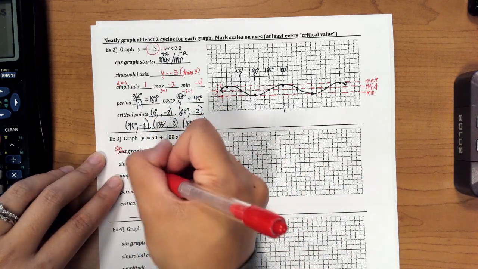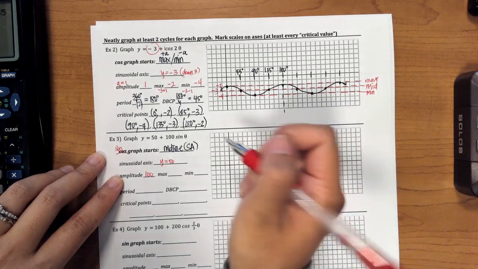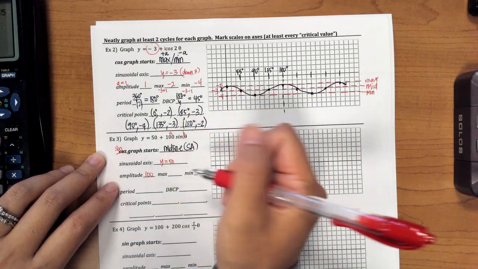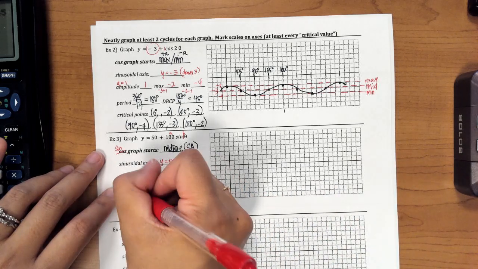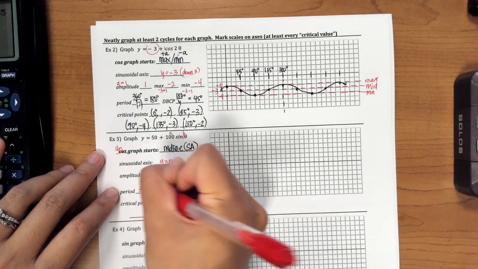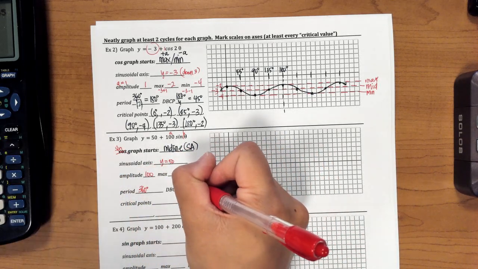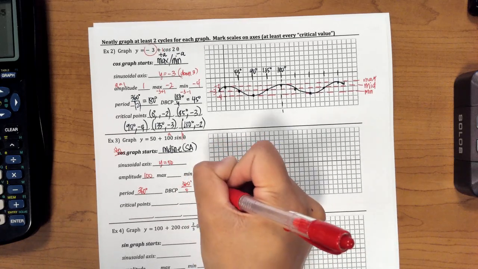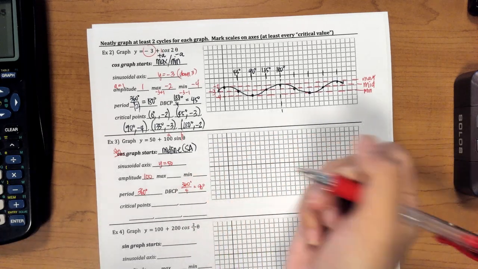And our sinusoidal axis for us is 50. Our amplitude is 100, right, because that's my A value here. And B is 1, so there's no stretch or shrink horizontally, which means my period is 360. That means divide by 4 equals 90 again, which is degrees.